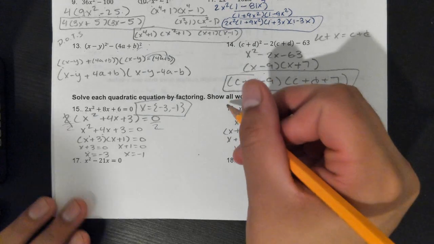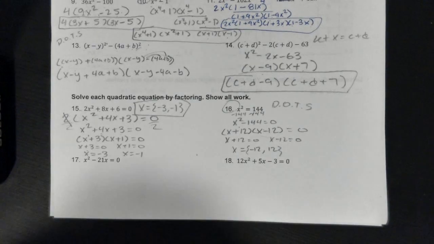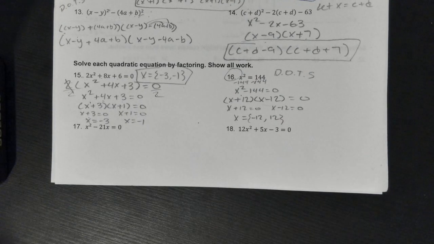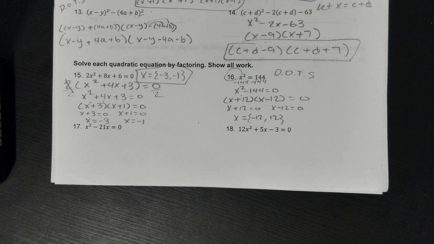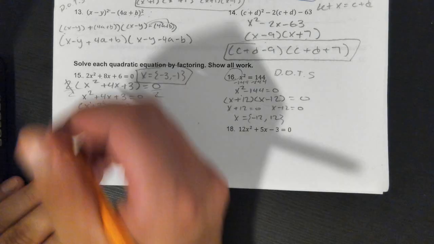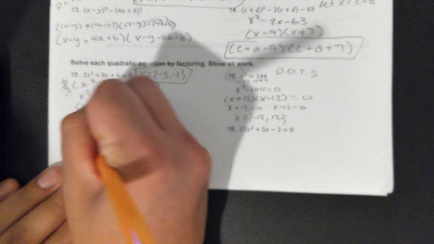You could also solve this one using the square root method. On 17, x squared minus 21x equals 0. Remember, always check for a GCF first. Right now, this isn't a trinomial. You also cannot use difference of squares because 21 is not a perfect square. So let's factor out a GCF, which would just be x. If I take out an x, we're left with x minus 21.